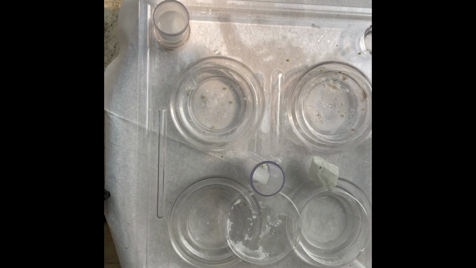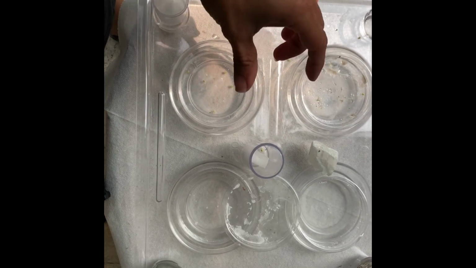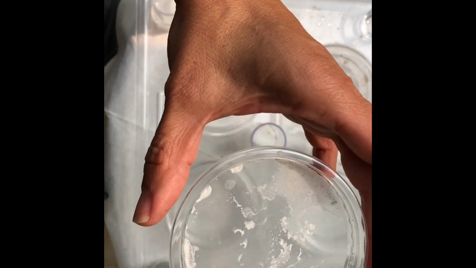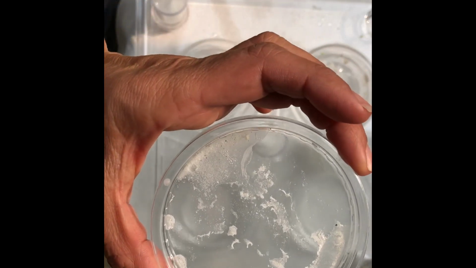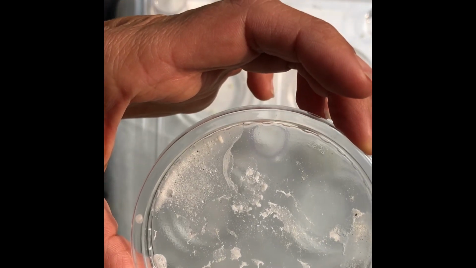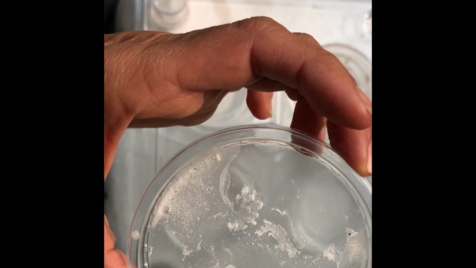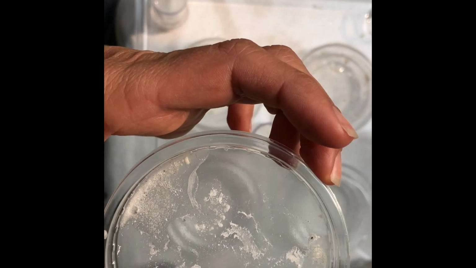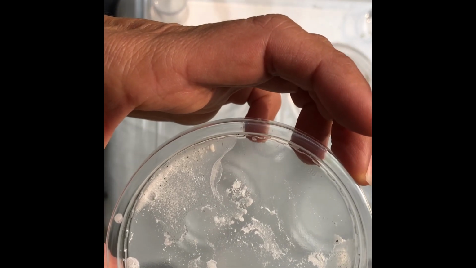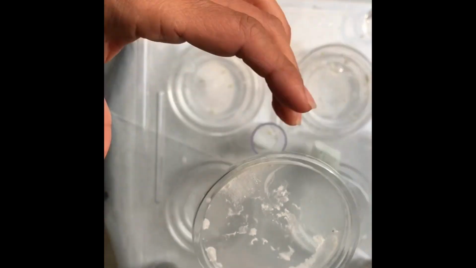Now that we have let the Petri plates sit for 48 hours, let's look at our results. So the first one we're going to look at is our control, which is the calcite. If I look at the Petri plate, well, look at that. Wow. Look at all the calcite that is left over on this Petri plate. And this is, remember, just from the liquid that I poured onto there. I didn't leave the calcite on there.